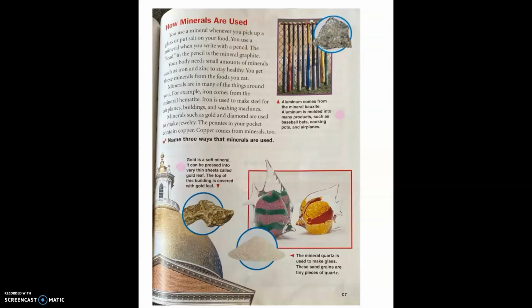And finally below it says that the mineral quartz is used to make glass. These sand grains are tiny pieces of quartz. So don't forget that when we think of rocks and minerals, we think of the bigger rocks we can see, but also sand is made up of very, very small pieces of minerals.